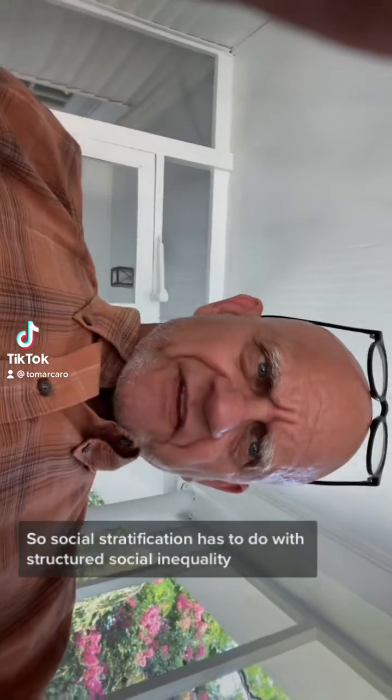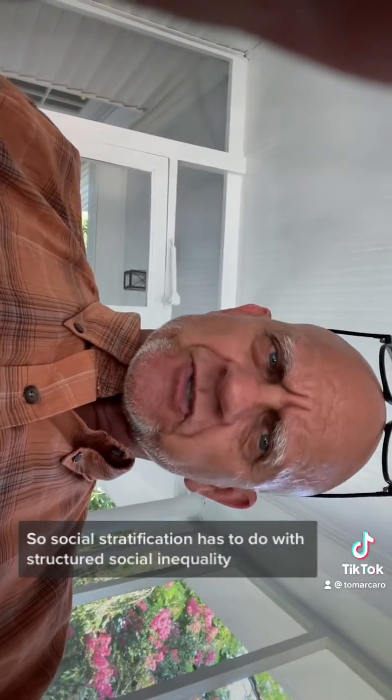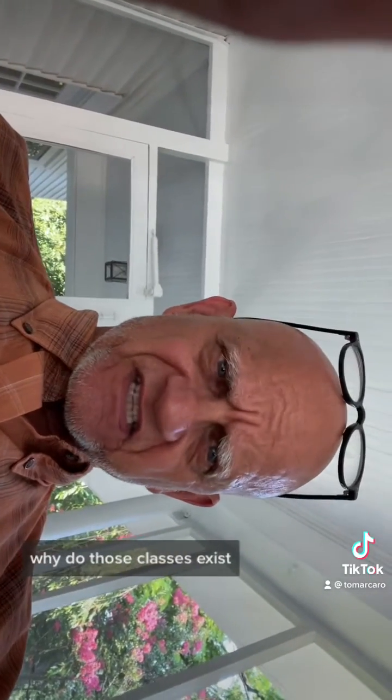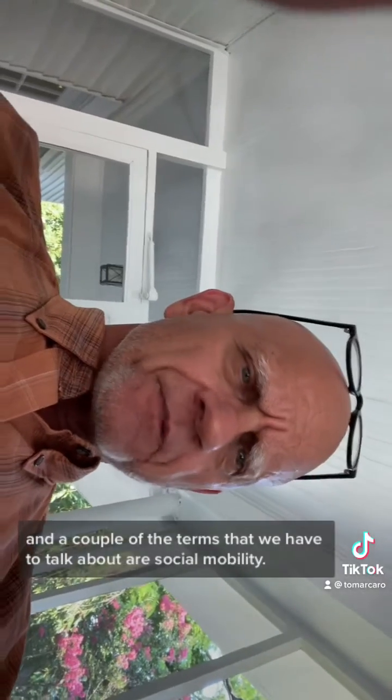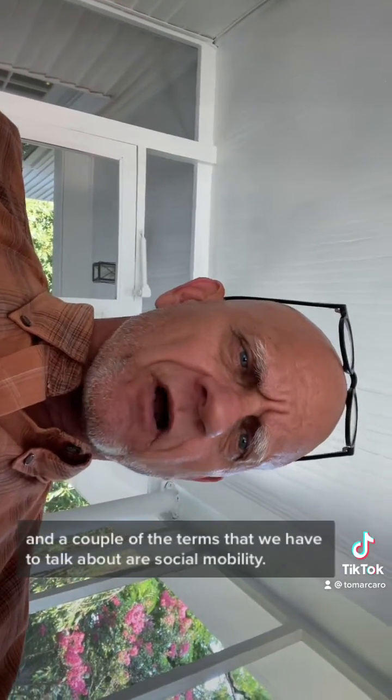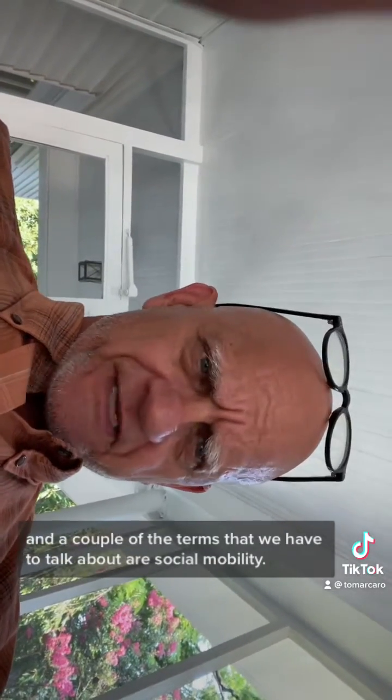So, social stratification has to do with structured social inequality and the strata or class a person is in. And so the question arises, why do those classes exist and why are there differences between the rich and the poor? So, there's a lot to talk about here, and a couple of the terms that we have to talk about are social mobility, right?